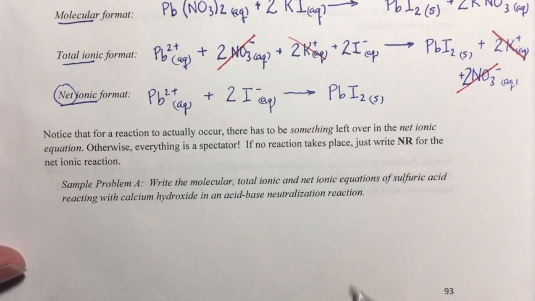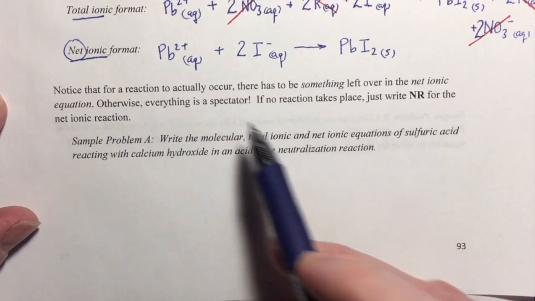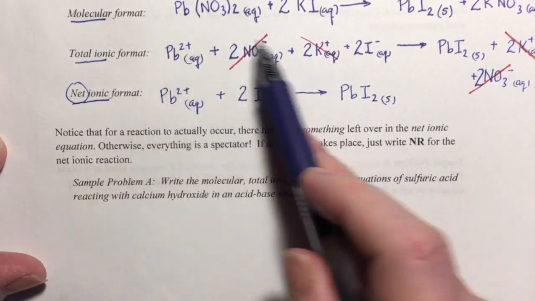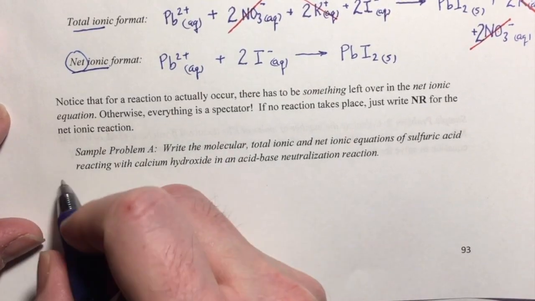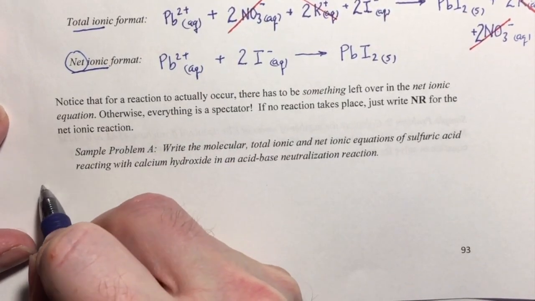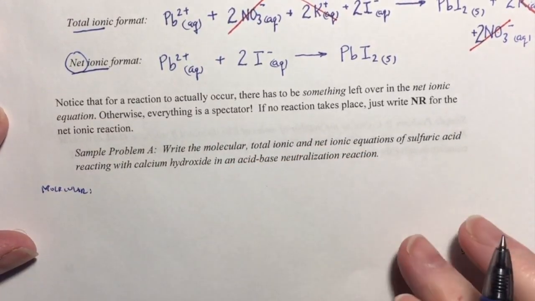All right, coming back from pausing the video, the first stage is we have to write a correct molecular format of this equation. So that's what I'm going to do first. I'm going to write molecular format, just so I know what I'm dealing with here.